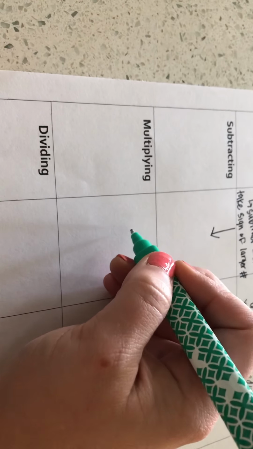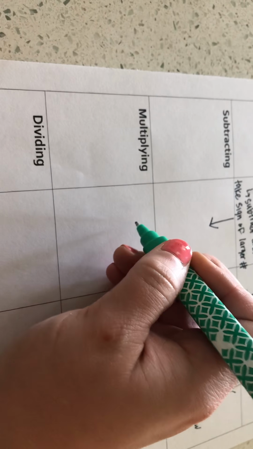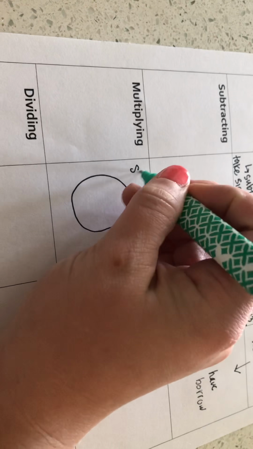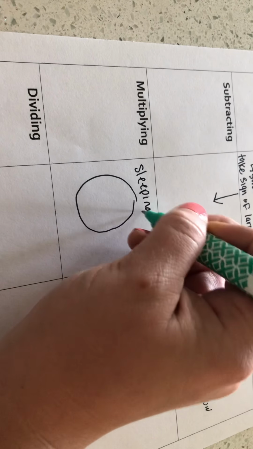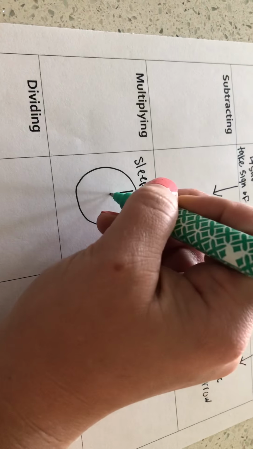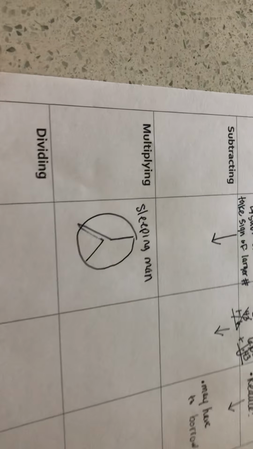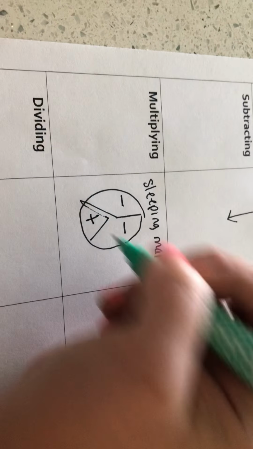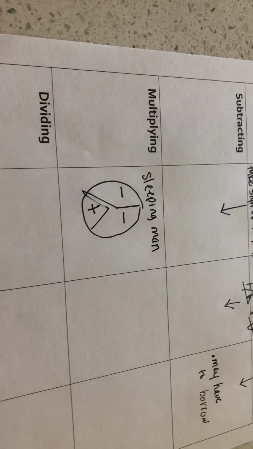All right, now let's move on to multiplication. Multiplying and dividing are a little bit less complicated. In order to find the rule for the sign, whether our answer is a negative or a positive sign, we use what's called sleeping man. It looks like this, a circle with the lines here, and we put negatives in for the eyes and a positive for the mouth, so it looks like it's sleeping.